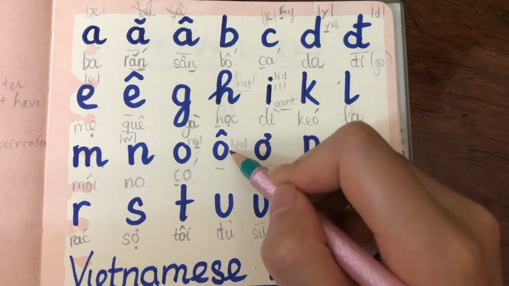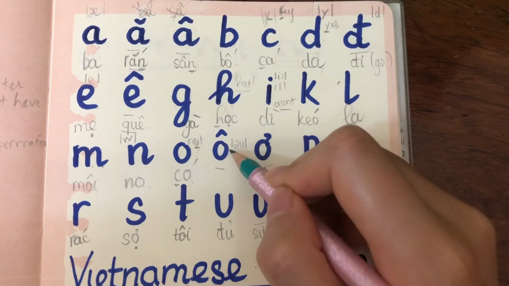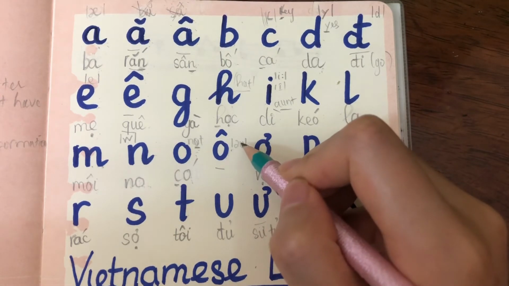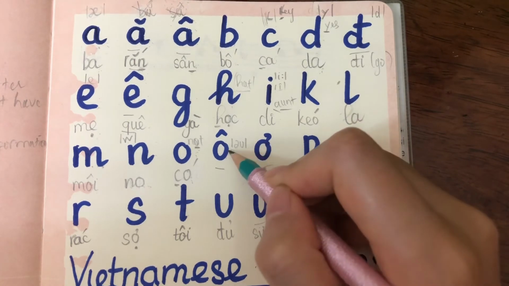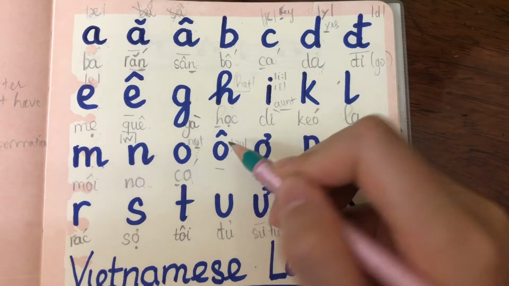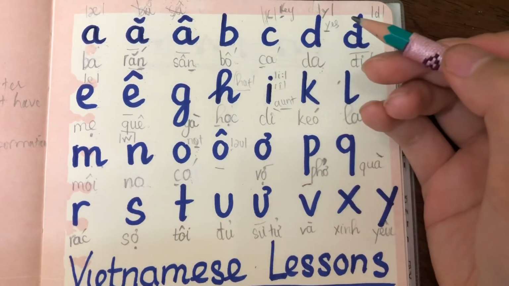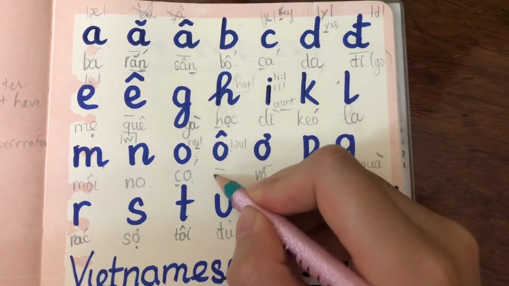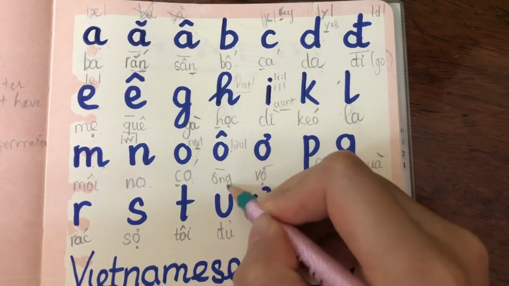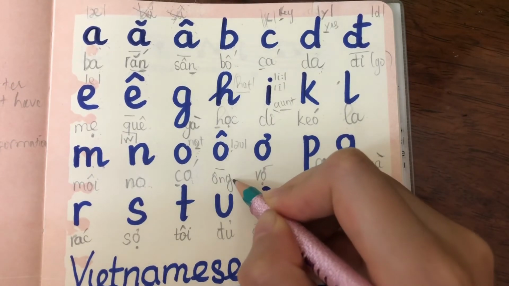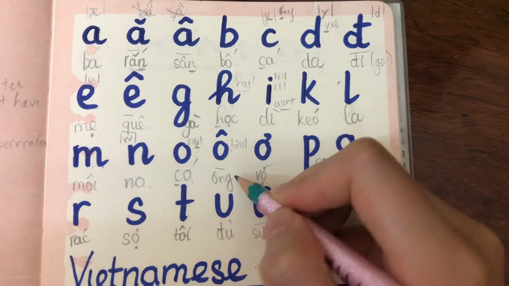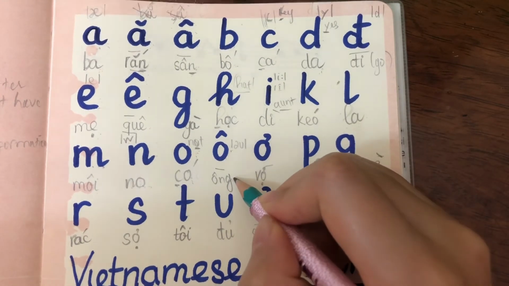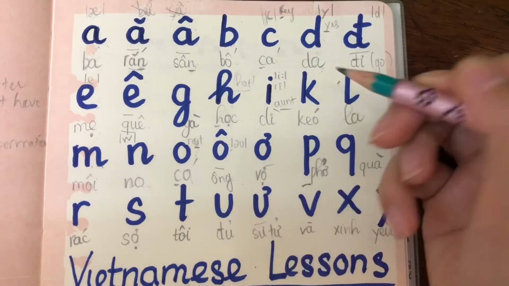It's just the first part of O. I have an example for you, ông, which means grandfather.